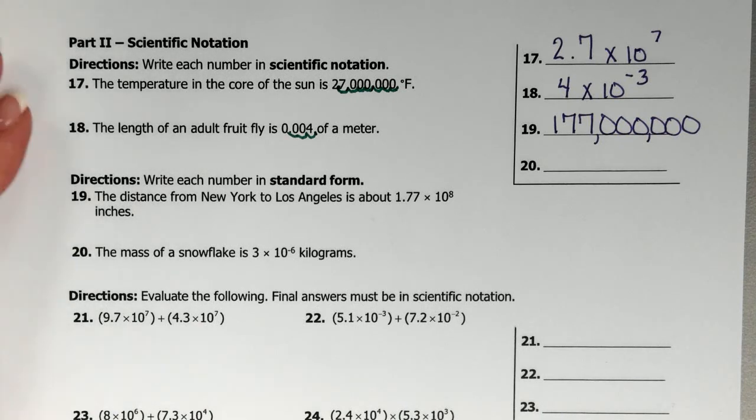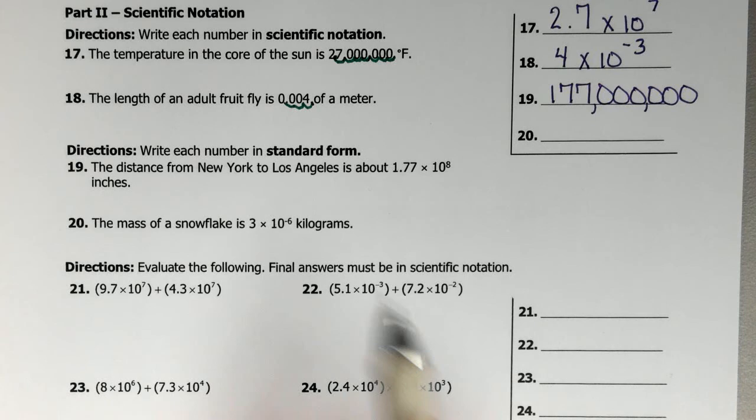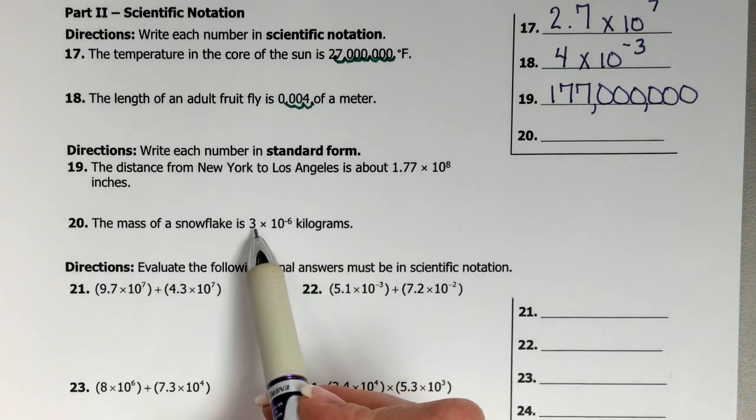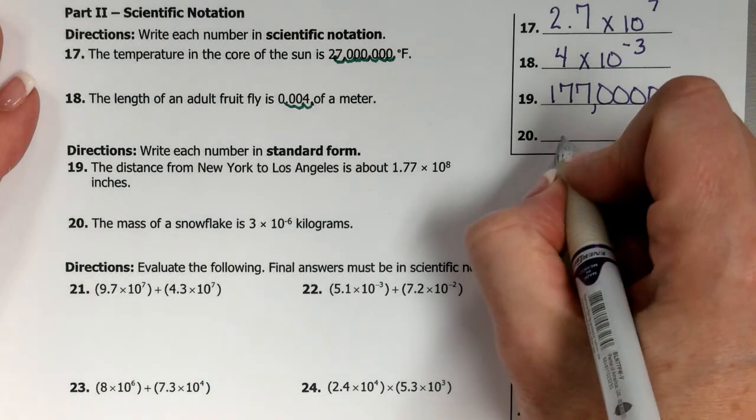All right, then 20, it says the mass of a snowflake is 3 times 10 to the negative 6 kilograms. So what do we know about this number? It's going to be a decimal. Yeah, so our decimal needs to move to the left 6 times. So how many zeros am I going to have to put in front? 5.